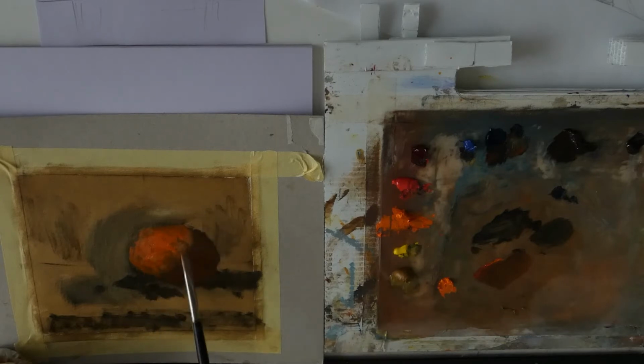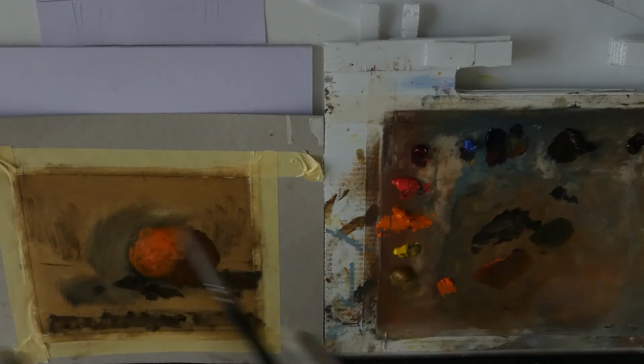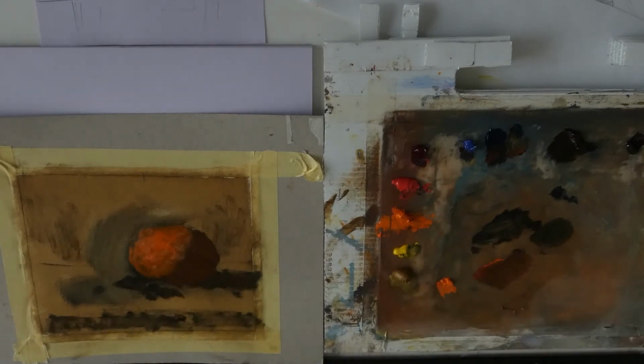That's my light side, this is my shadow side, and currently the painting doesn't look very interesting. It doesn't look 3D. It's not pretty. It's a long way from finished.